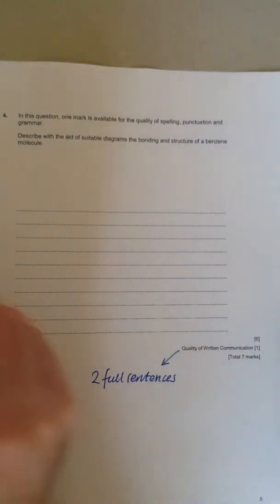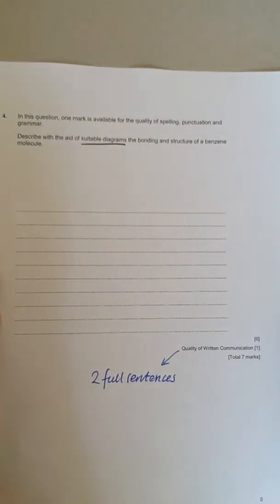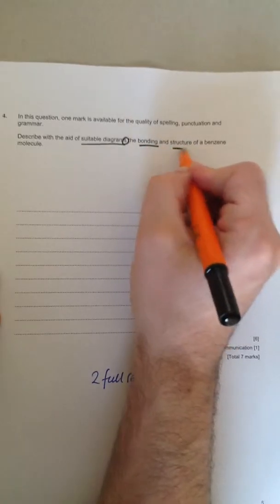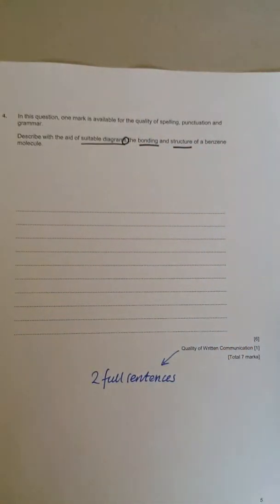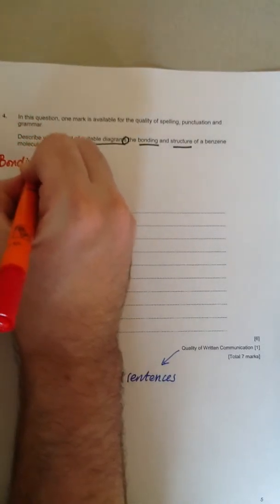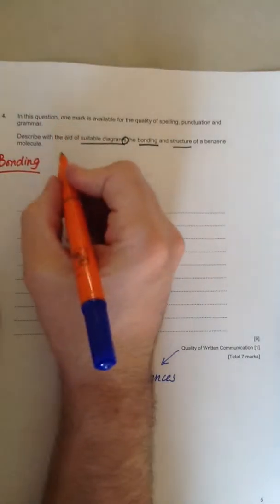So the question says, describe with the aid of suitable diagrams, it's important, and it says diagrams, plural, the bonding and structure of the benzene molecule. So let's talk about the bonding first. And I'll write bonding as a subheading to make sure that I know what I'm up to. And let's draw our benzene out like this.